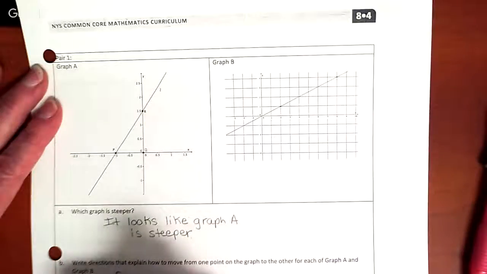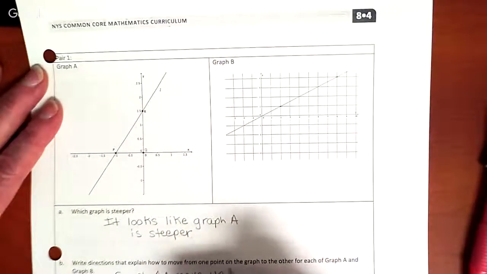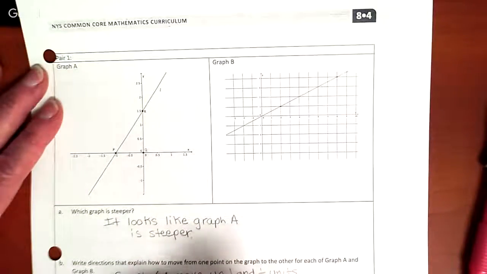Here for graph A, we are going to move up 1.5 units and right 1 unit.